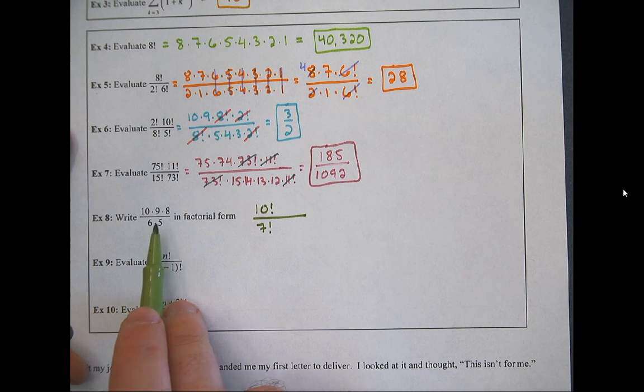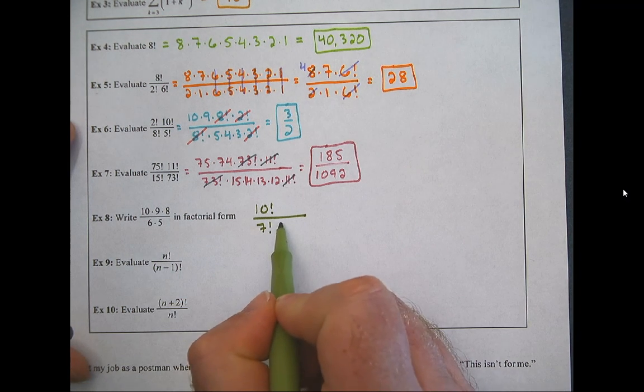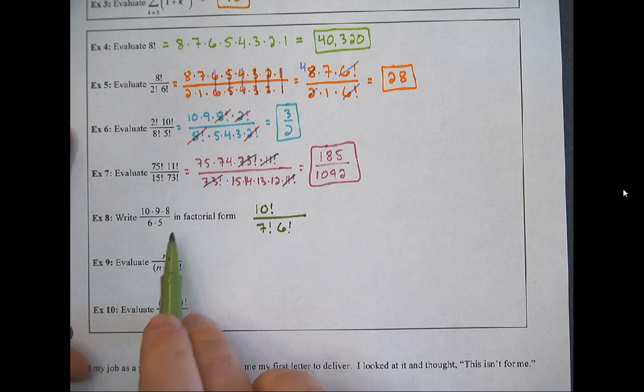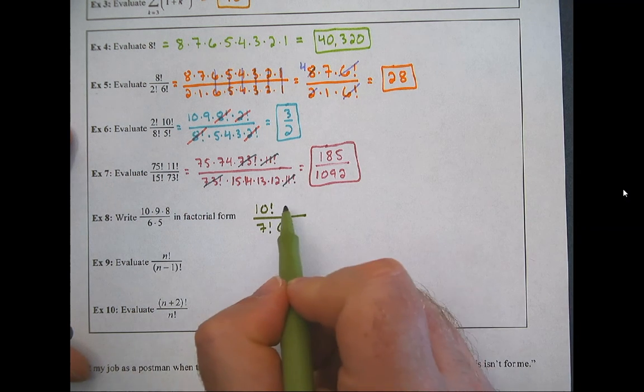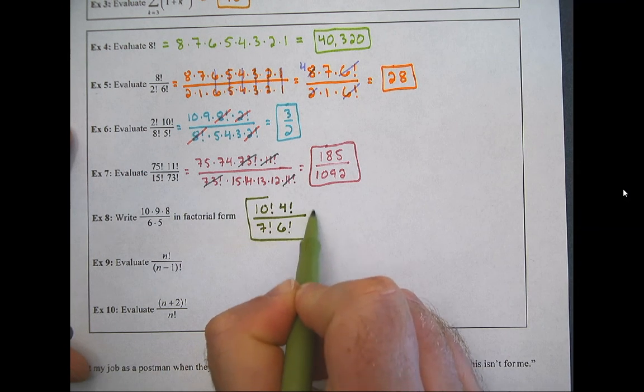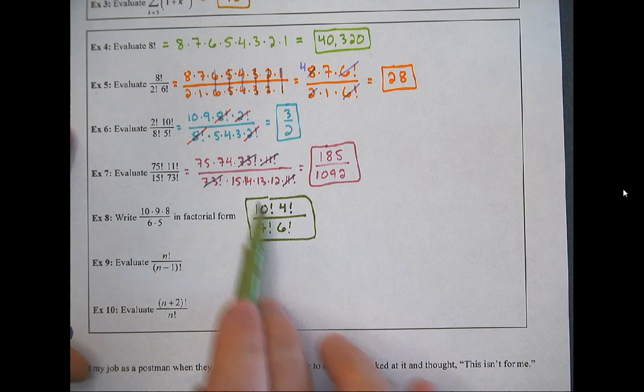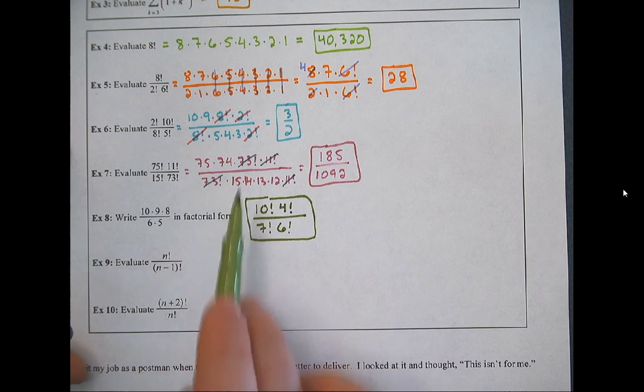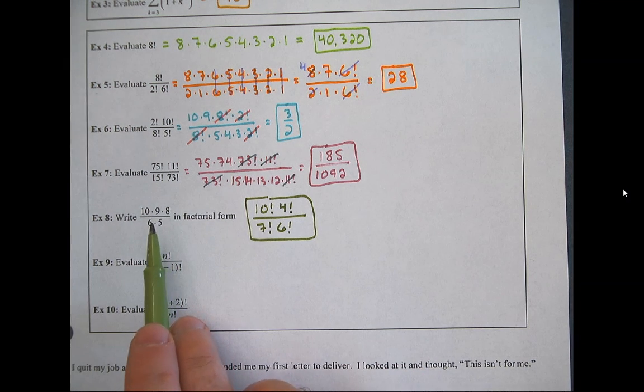Same thing with this 6. I want a 6 factorial on the bottom, so it goes 6 and then 5. But then I want everything from 4 on down to cancel out. So I need a 4 factorial to cancel that out. If you're not sure, go back and expand it like we did here. And you'll see that what will be left over before we compute it will be 10, 9, 8 over 6 times 5.